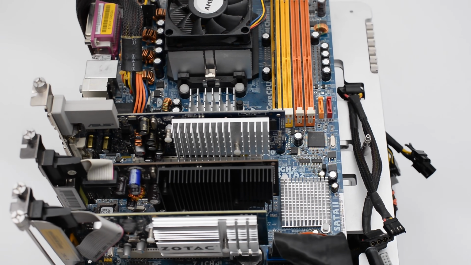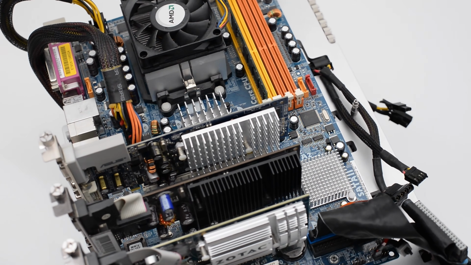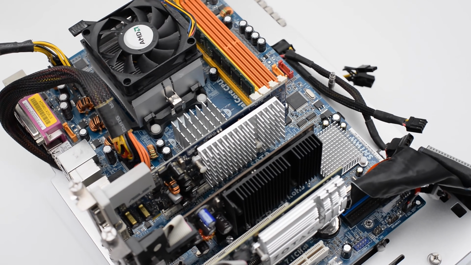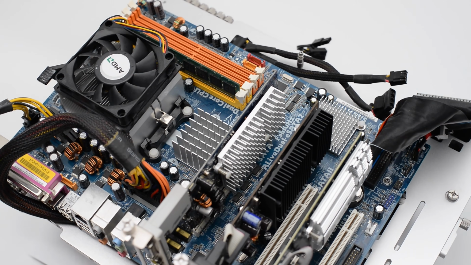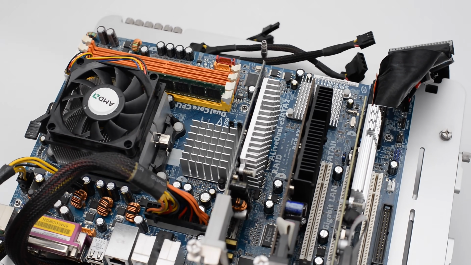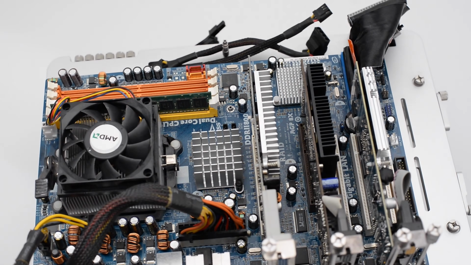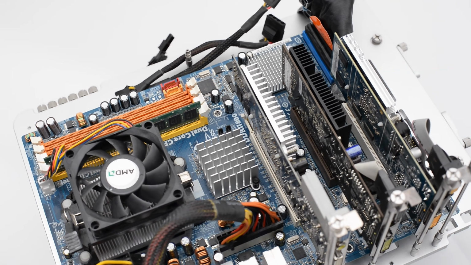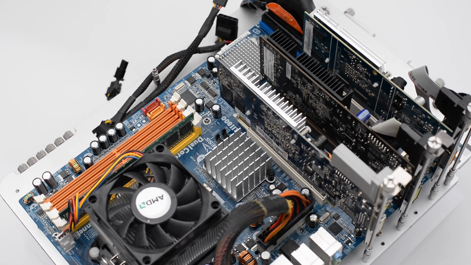All of the cards we tested today are passively cooled, and they can get hot if you don't point a fan towards them. Having a graphics card with such an enduring connector like the PCI, I think it may find its way into a retro computer. But this isn't a must.